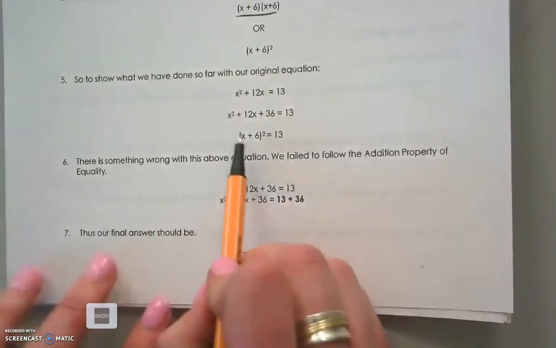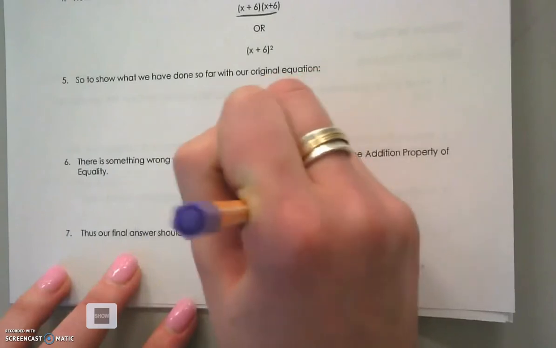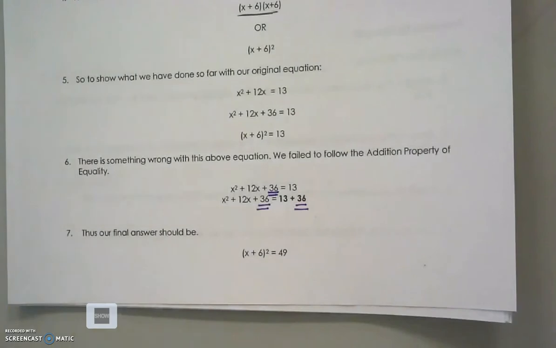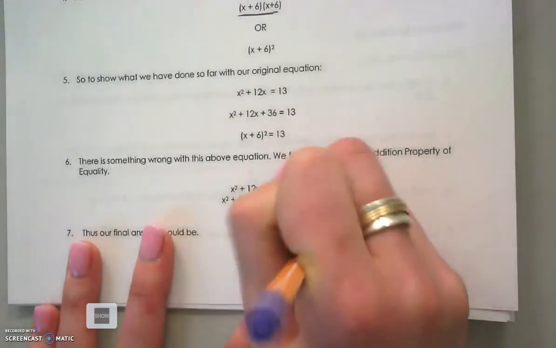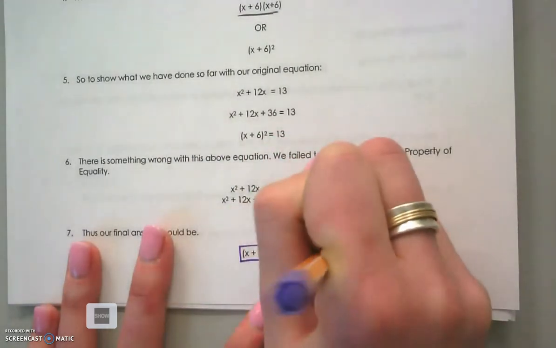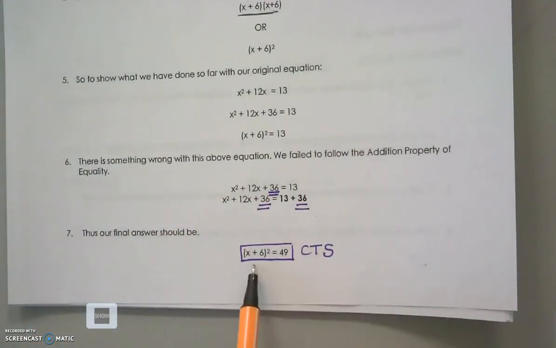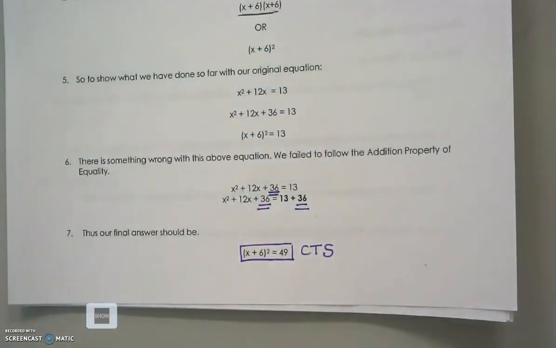However, to get that x plus 6 squared, we had to add 36 to one side, and mathematically what you add to one side, you have to add to the other. So for right now, for the process of just completing the square, we're going to stop here. We have completed the square.